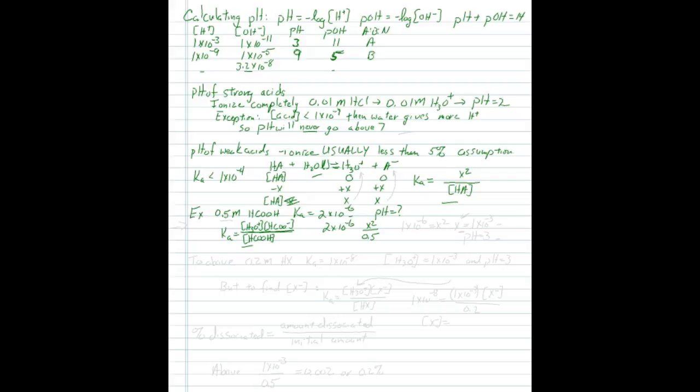The vast majority of the time you're going to be fine with this, but occasionally you get tripped up by that. Cross multiply, 1 times 10 to the negative 6 equals X squared. Square root both sides, X equals 1 times 10 to the negative 3, negative log of that, pH is equal to 3.